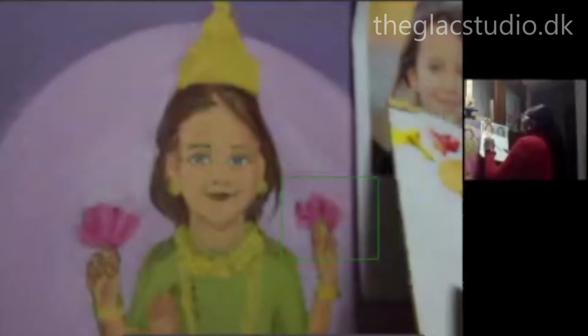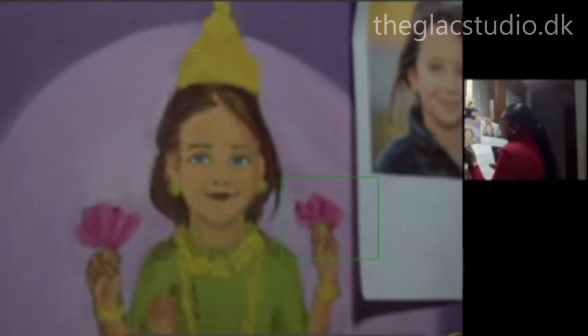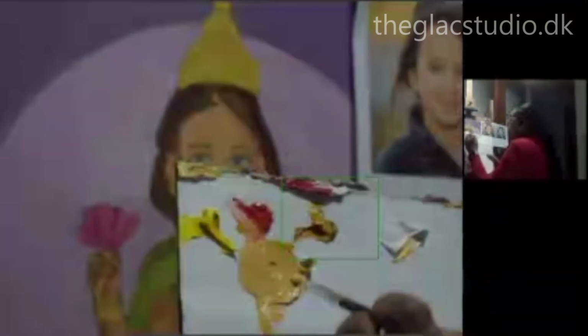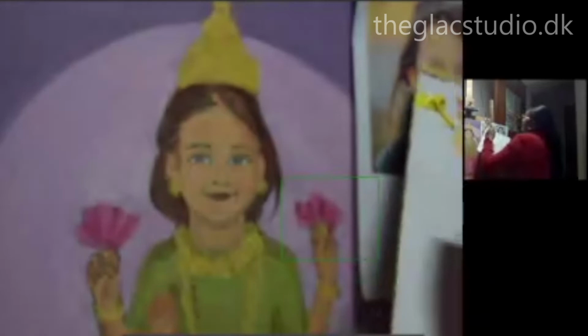No, not the color at all. Needs vermilion. Little more. Okay, nearly there.